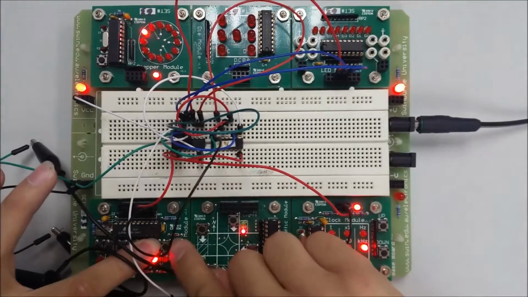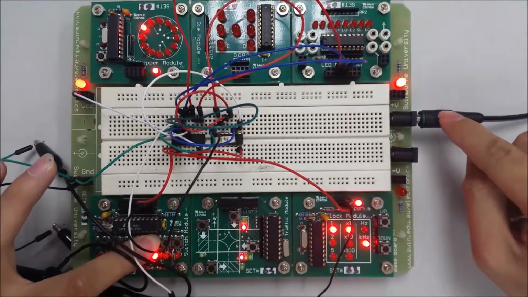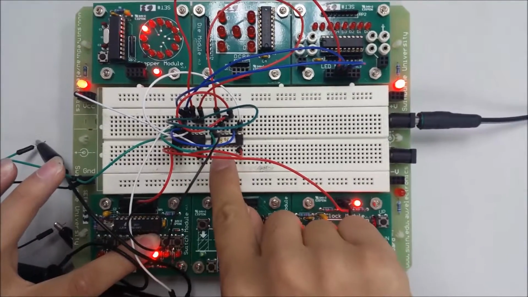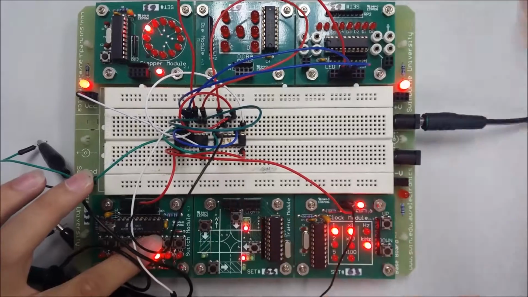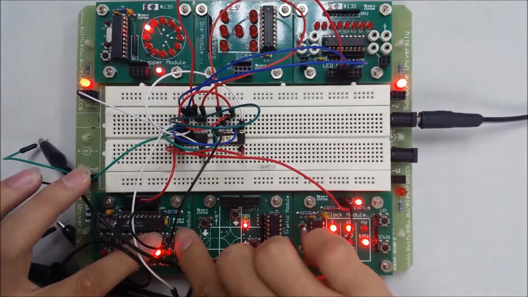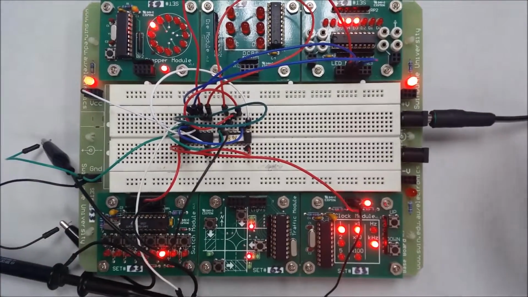Okay. This is our second XOR ground input. This is our master reset. And this is 74HC164. This is 74HC86. When it is in the state of 000, it will loop into itself. And when I connect the ground input to VCC, it will start to operate. Okay, this is our circuits.